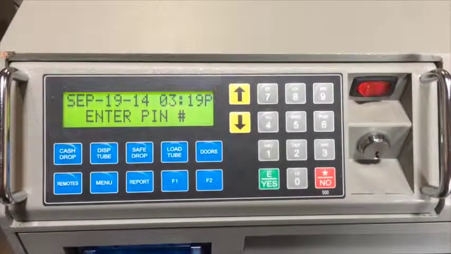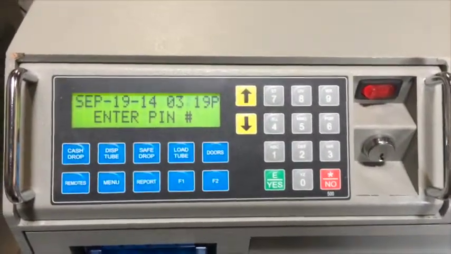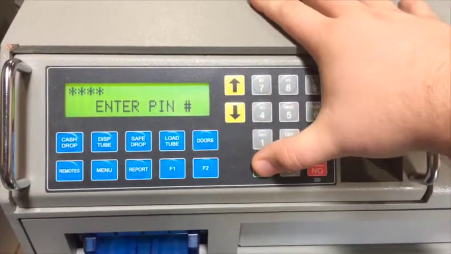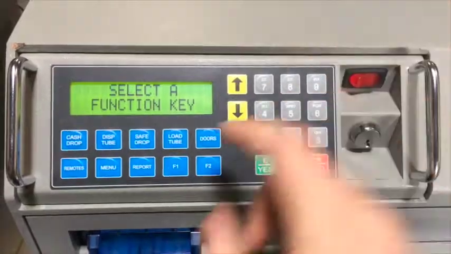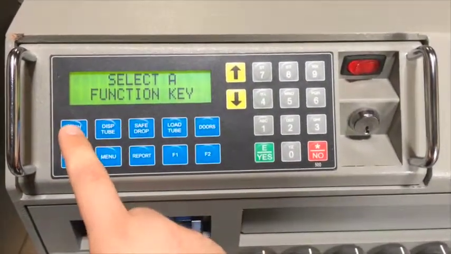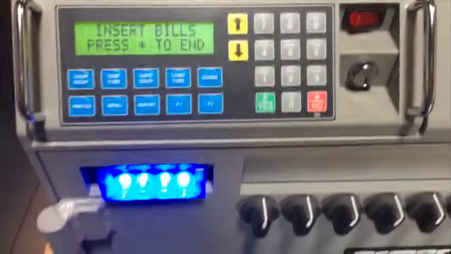Every user will have their own 4-digit PIN. You'll type that in on the safe and then press the green yes key. Then you'll select the function you want to do, that is any of these blue buttons. Today we're going to do cash drop, to drop bills in the bill reader.